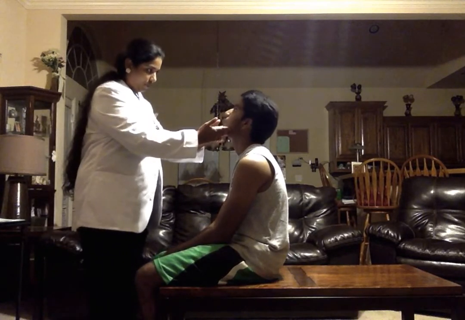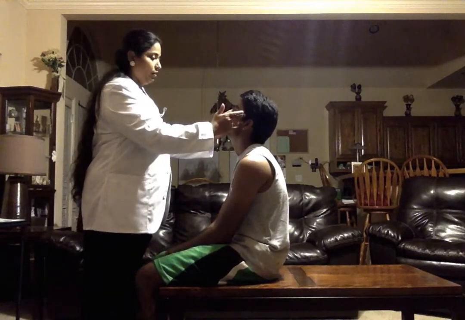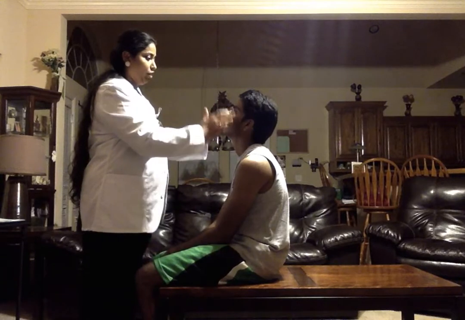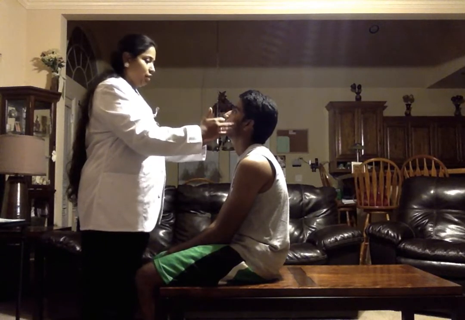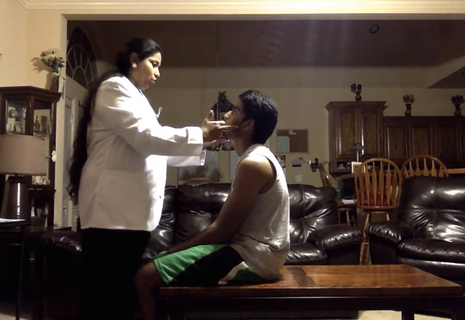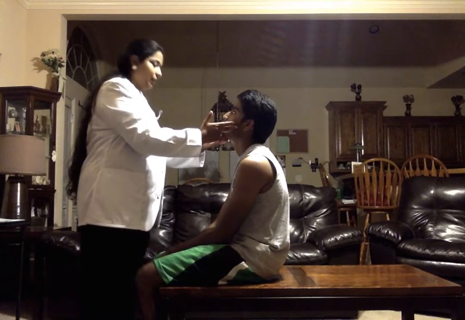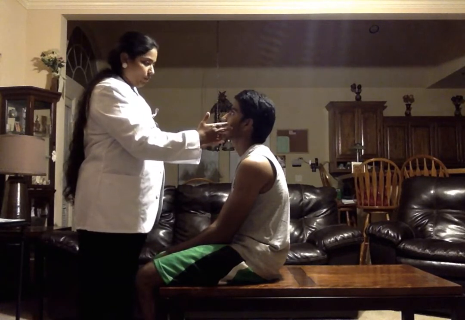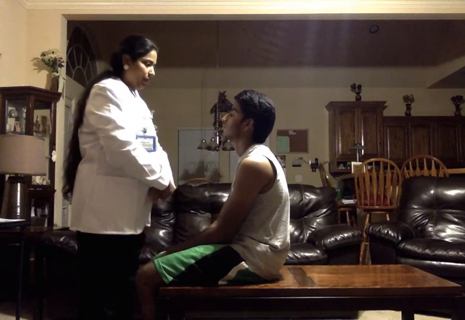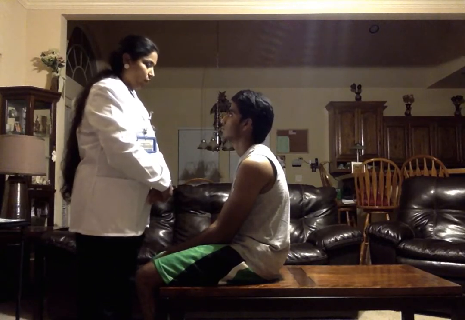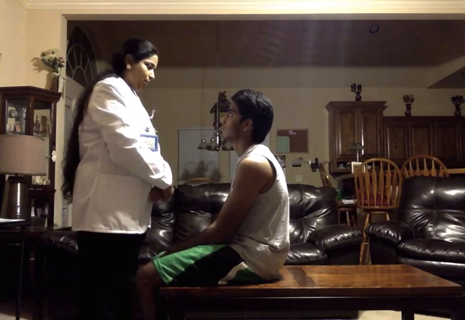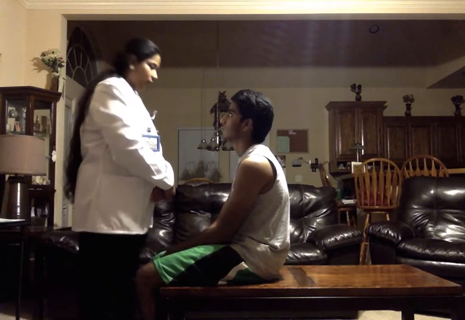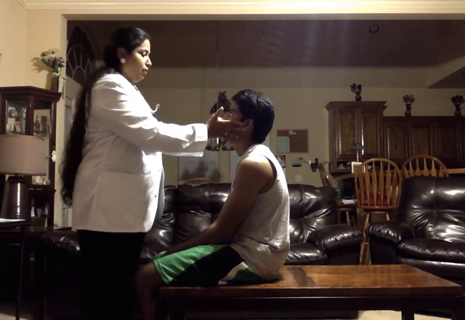Now we are proceeding to the eyes, the eyebrows and eyelashes. The eyebrows, the hair is normal. The eyebrow extensions are normal. The eyelashes are normal. There is no discharge or hair loss or anything like that. Now I'm going to inspect his eyelids, and there is no flakiness, no discharge, no edema, and looks fine.